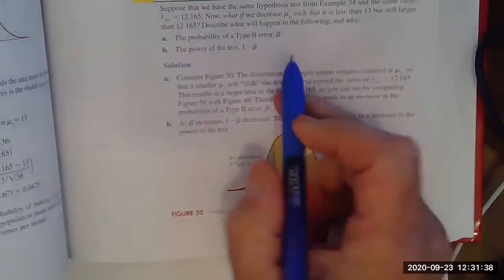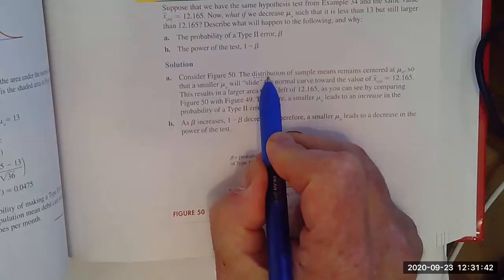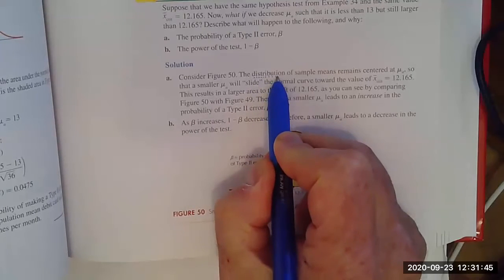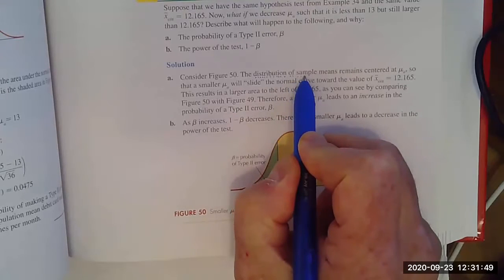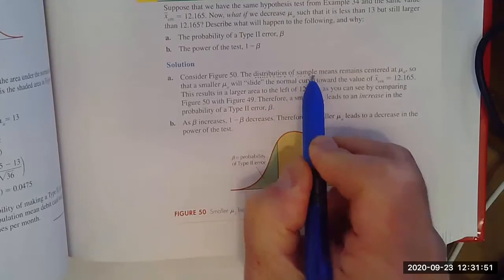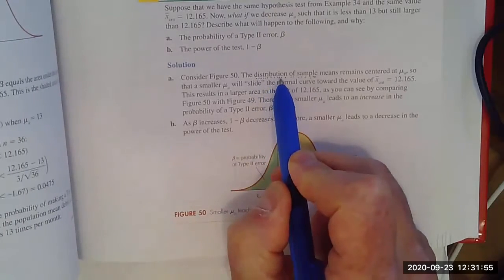So 20 letters: 1, 2, 3, 4, 5, 6, 7, 8, 9, 10, 11, 12, 13, 14, 15, 16, 17, 18, 19, 20. Okay, so the 3 words "distribution of sample," that's 20.